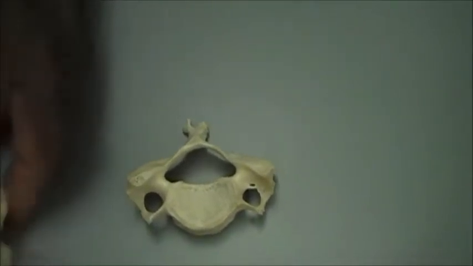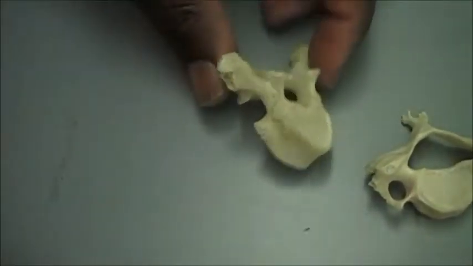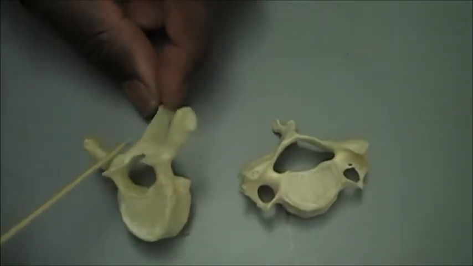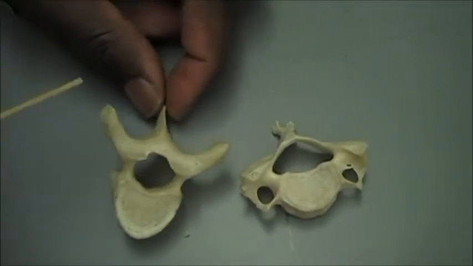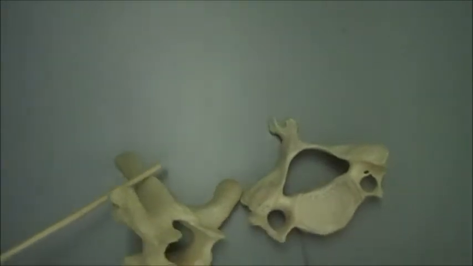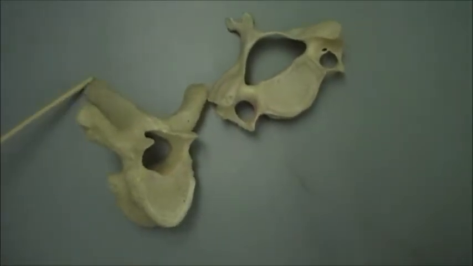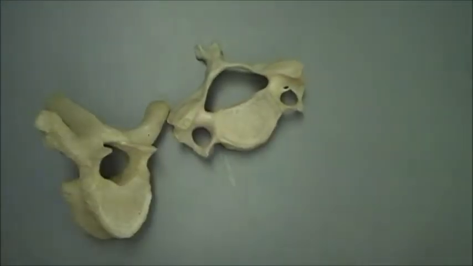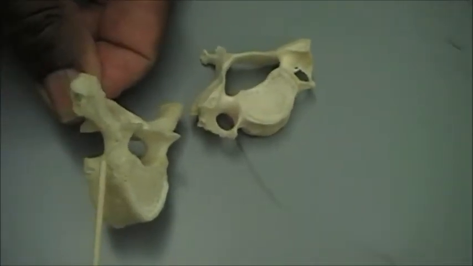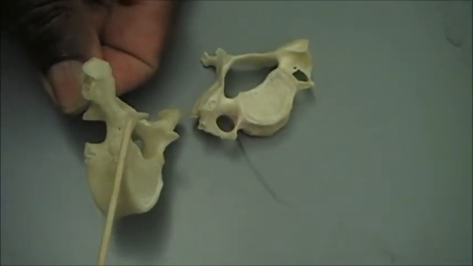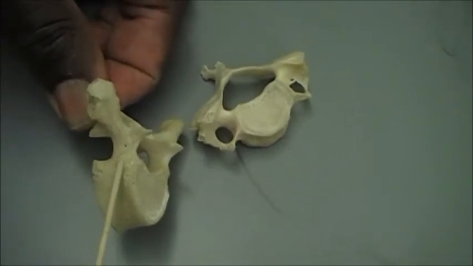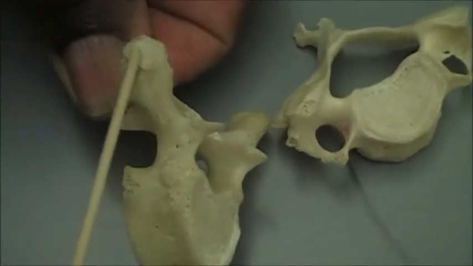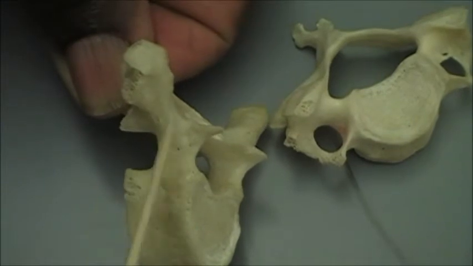Compare that with my thoracic. Now the body is bigger. My transverse process is longer, and of course, the spinous process is slender, longer. And of course, the thoracic has no transverse foramen. You can also identify the thoracic by the facet for ribs on the lateral aspect of the body, as well as on the transverse process.